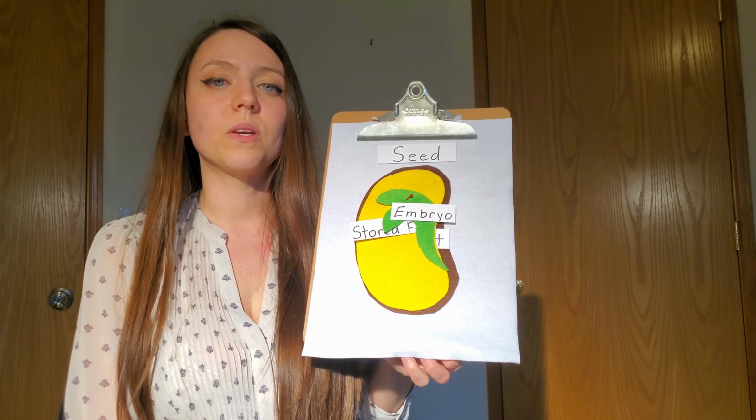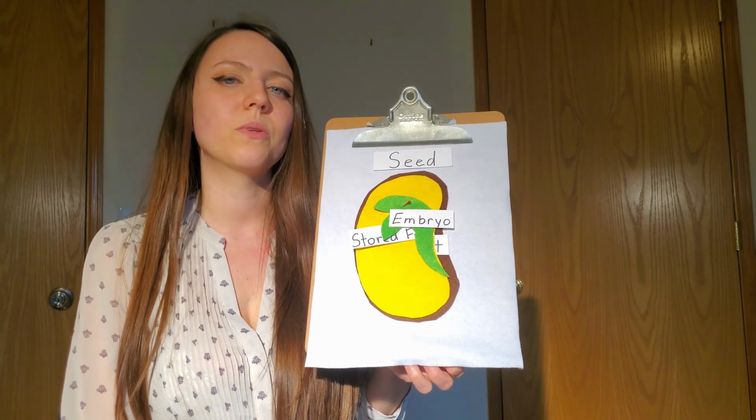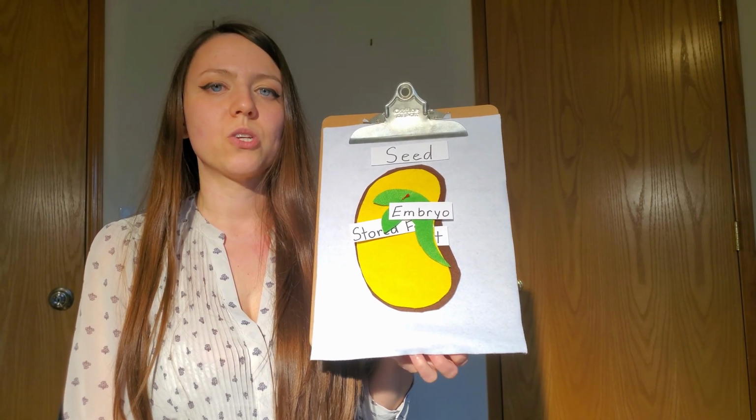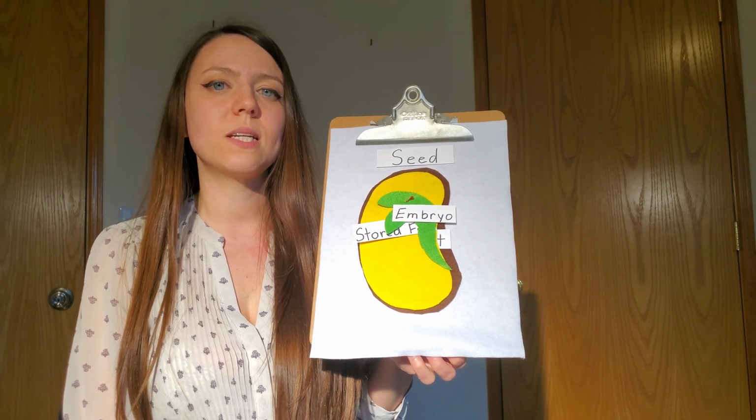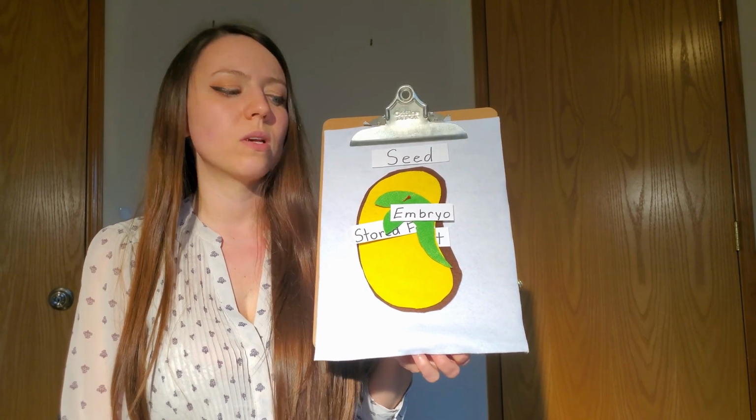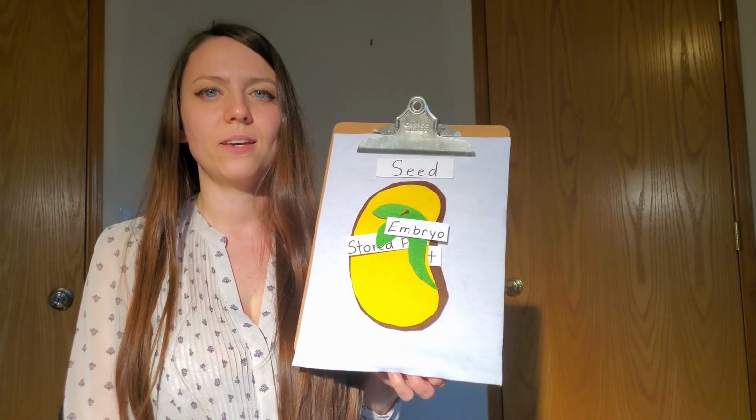A corn seed has only one section of stored food, but all seeds have stored food so that a new plant or an embryo can grow.